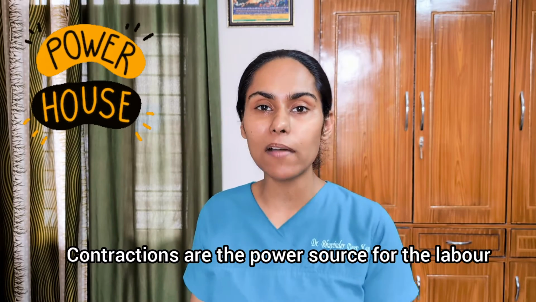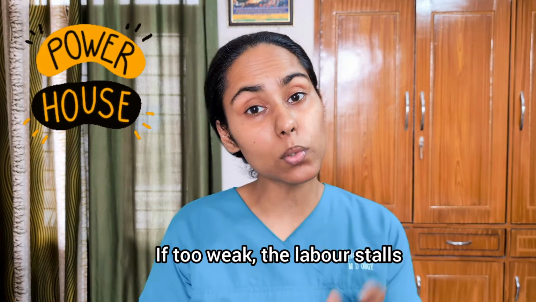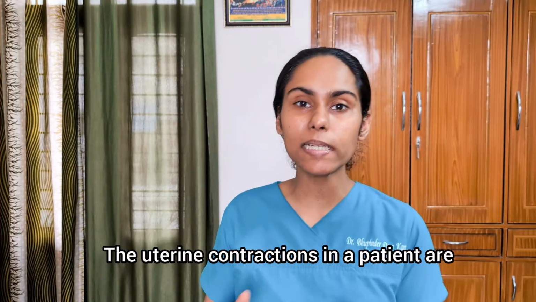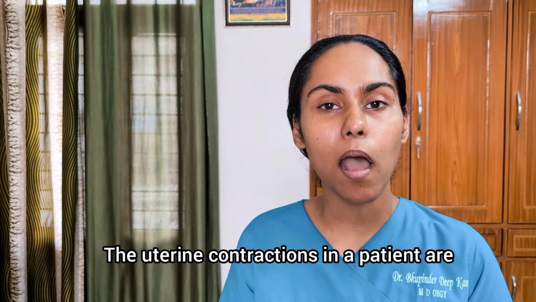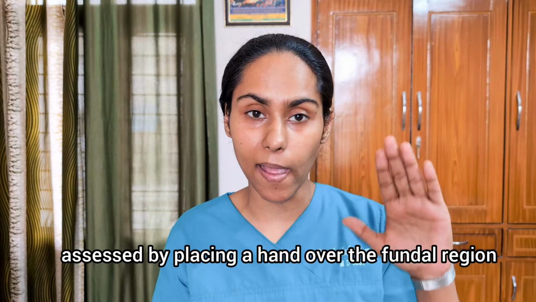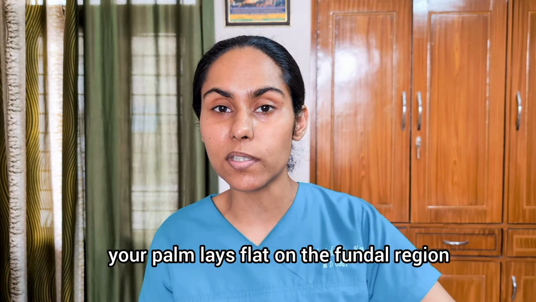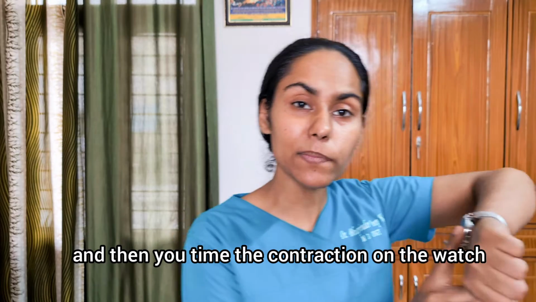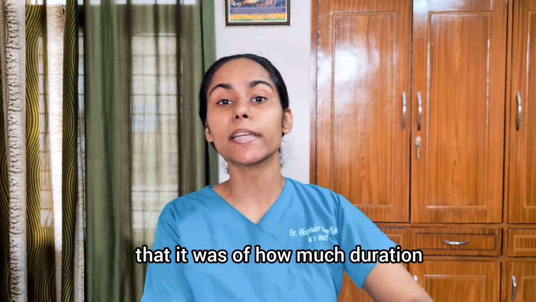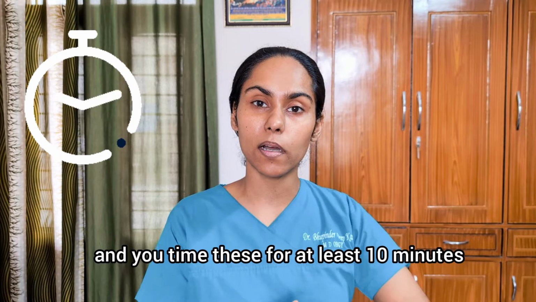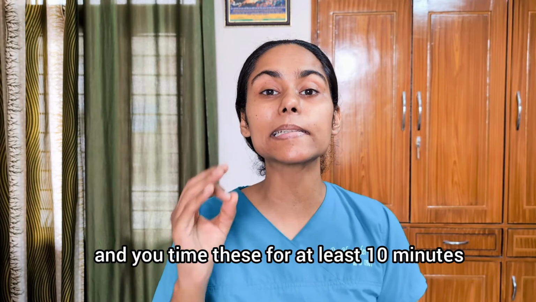Contractions are the power source for the labor. If too weak, the labor stalls, and if too strong, the baby crashes. The uterine contractions in a patient are assessed by placing a hand over the fundal region. Your palm lays flat on the fundal region, and then you time the contraction on the watch, noting its duration, and you time these for at least 10 minutes.